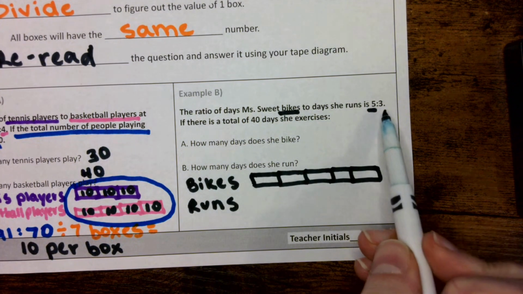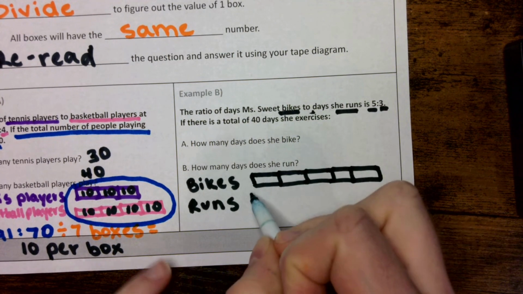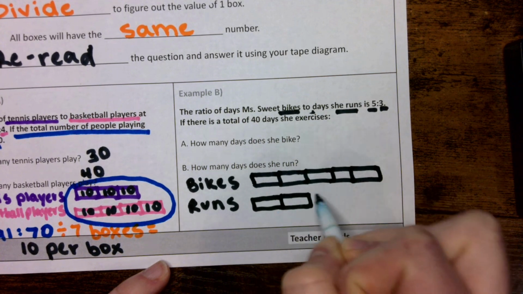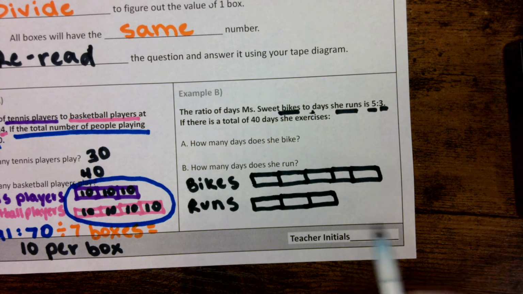Then we have 3 to represent days running. I'm going to start my box right beneath the bikes. All boxes equal sized and neat. Great, step number 1 is complete.